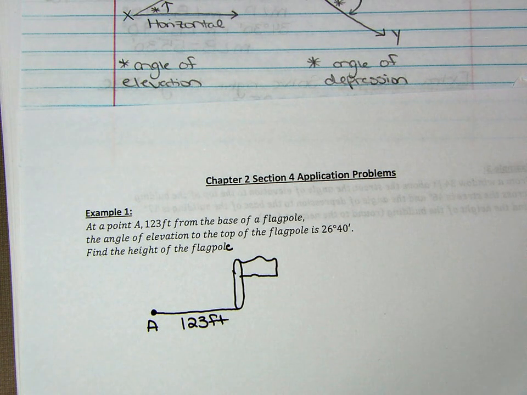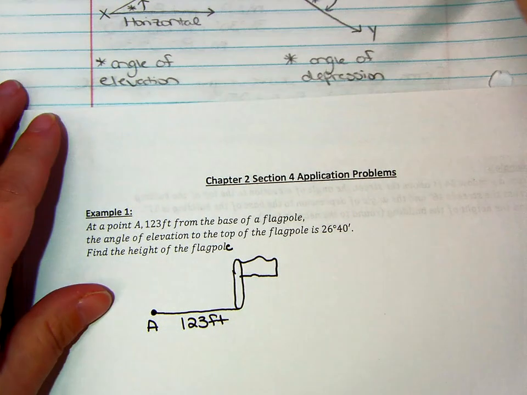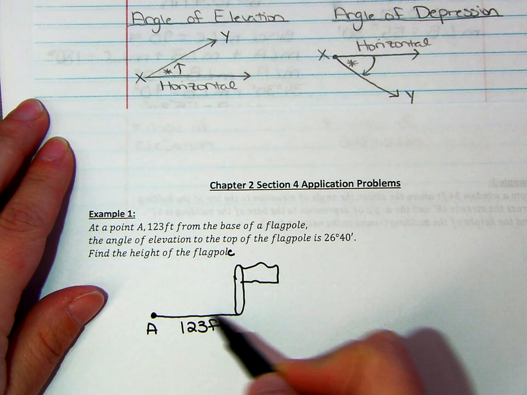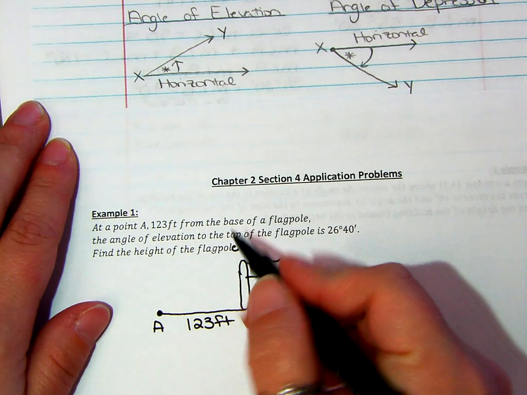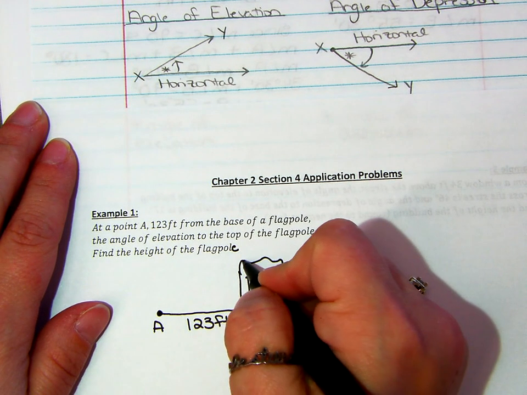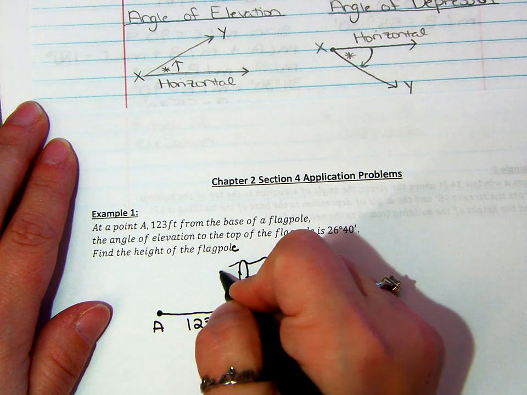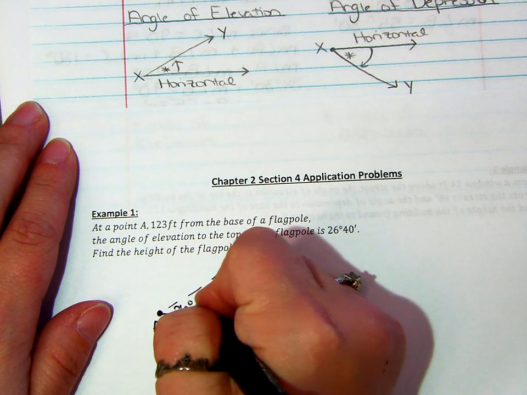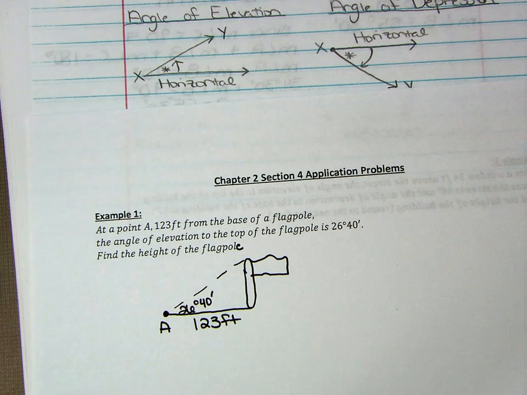It says the angle of elevation. So our angle of elevation works pretty much just like a regular angle. We start at the horizontal and we're going to move counterclockwise up. So the angle of elevation to the top of this flagpole is going to measure 26 degrees 40 minutes. It wants to know how tall that flagpole is. So we need to find this. And I'm labeling it a little a just because it's opposite of angle A.